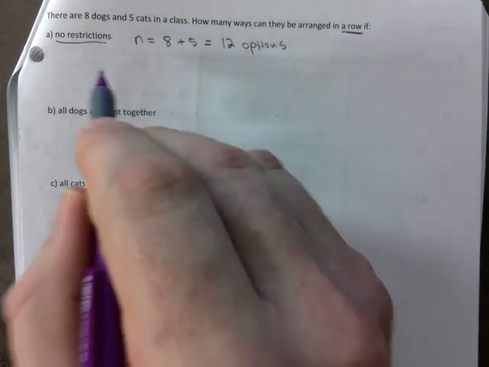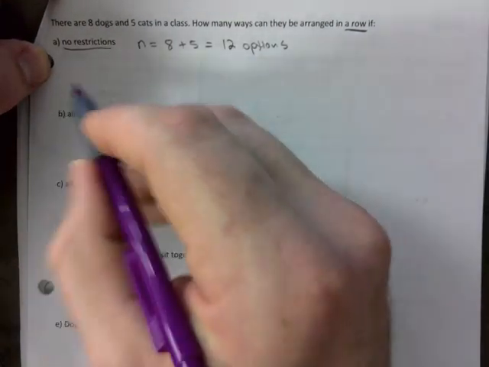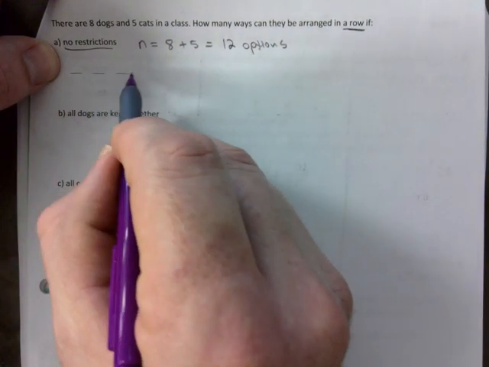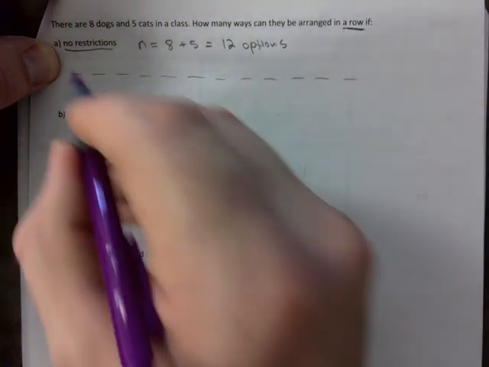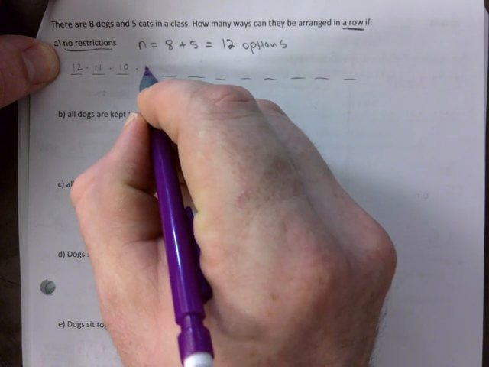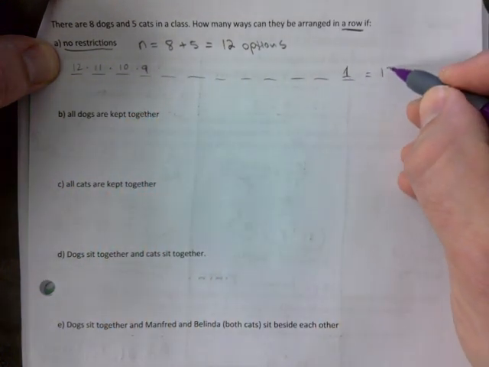So if I wanted to arrange them, sure, you can go 12 lines, but I think I'm just going to go, should I? 1, 2, 3, 4, 5, 6, 7, 8, 9, 10, 11, 12. There you go. So you've got 12, 11, 10. So as you go down, this is going to go to 1, which is really 12 factorial.